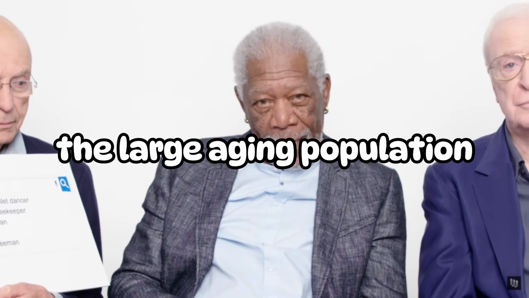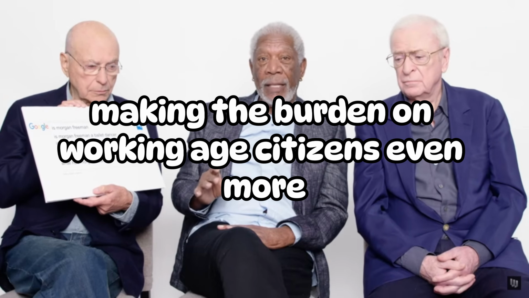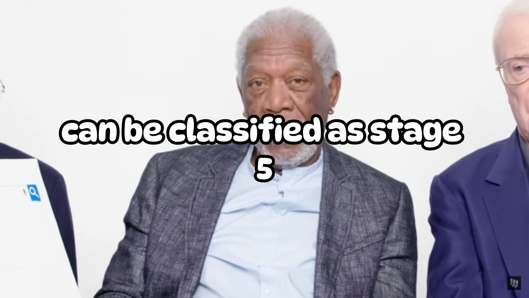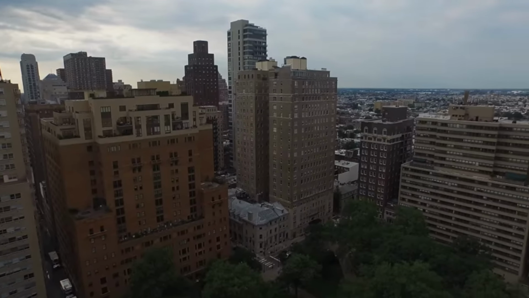The large aging population also leads to a large dependency ratio, making the burden on working-age citizens even more. Some highly developed countries can be classified as Stage 5, such as Japan, South Korea, and Germany. The demographic transition model is arguably one of the most important models to human geographers. The DTM is applicable in so many ways, and that is why it is one of the most important models to us human geographers.